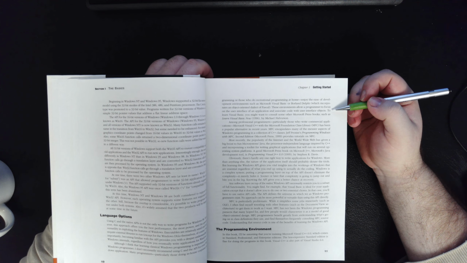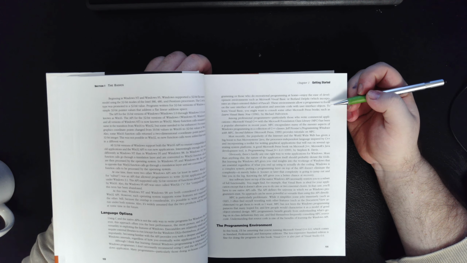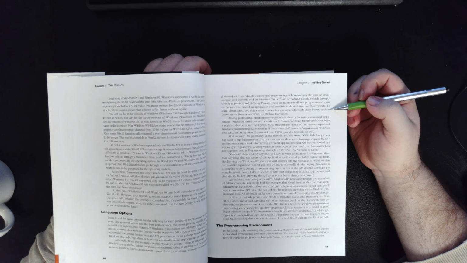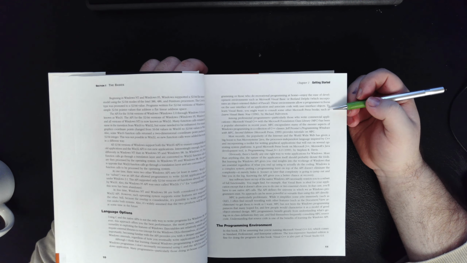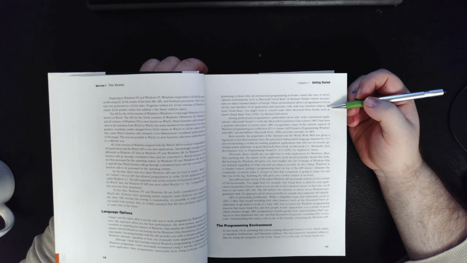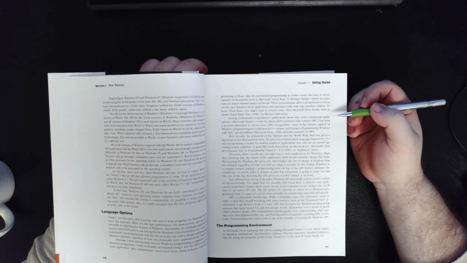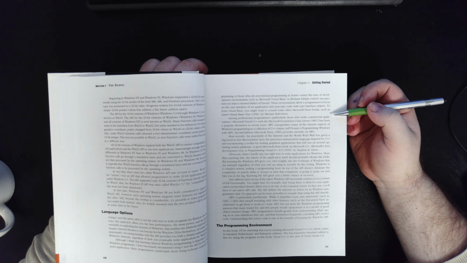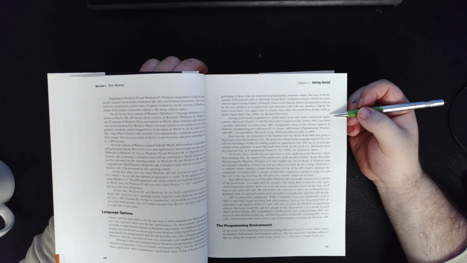To learn Visual Basic, you might want to consult other Microsoft Press books such as Learn Visual Basic Now, 1996, by Michael Halvorson. Among professional programmers, particularly those who write commercial applications, Microsoft Visual C++ with the Microsoft Foundation Class Library, MFC, has been a popular alternative in recent years.